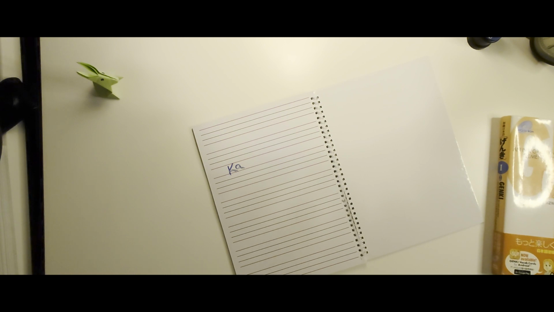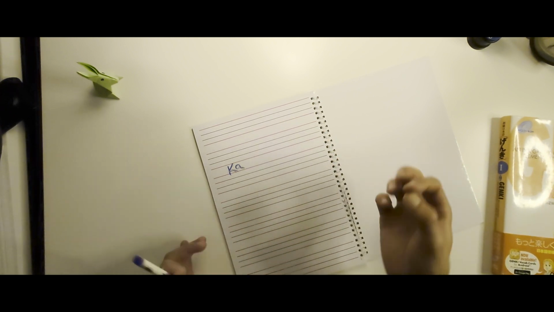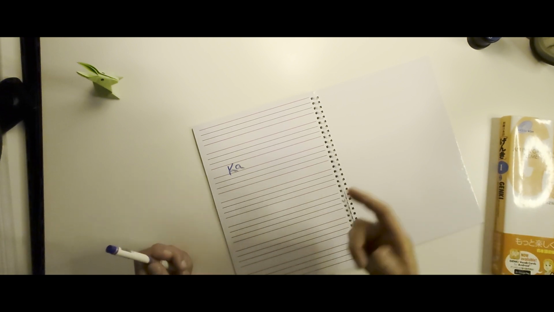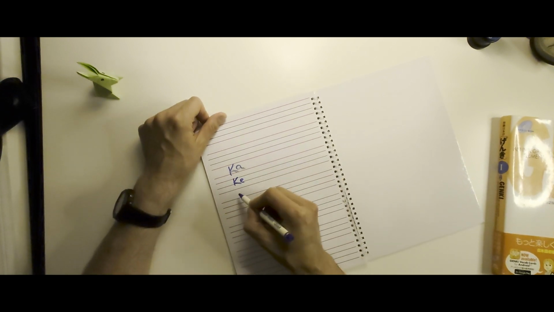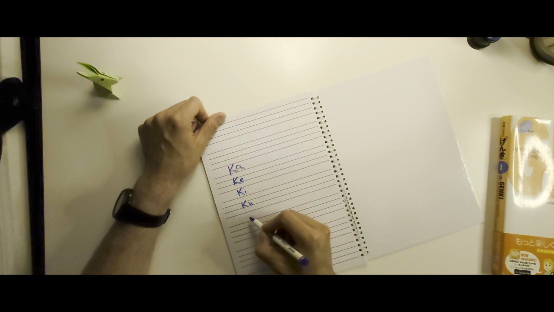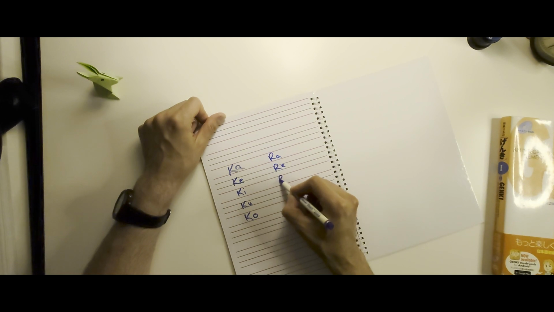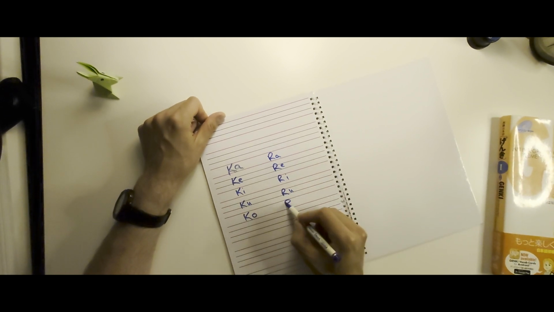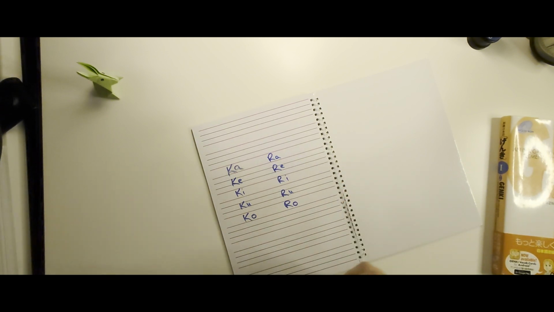And almost every consonant in the Japanese language, except for one particular consonant, has a vowel attached to it. So K, A is ka, ki, ku, ko. The same, ra, re, ri, ru, ro. The same way you go on for ba, bi, bu, be, bo, pa, pi, pu, pe, po, da, di, du, de, do. You get the gist. So that's how you go about in the Japanese language.